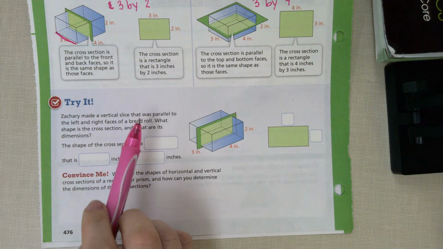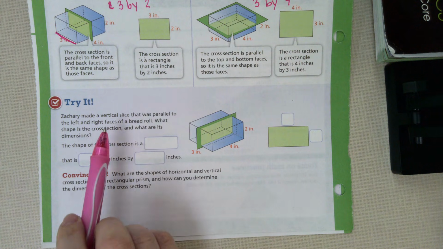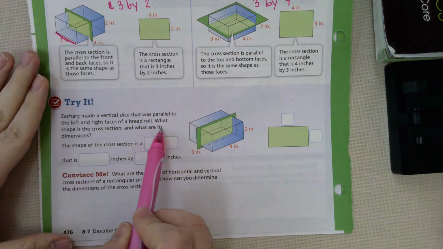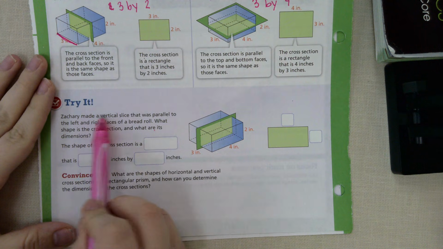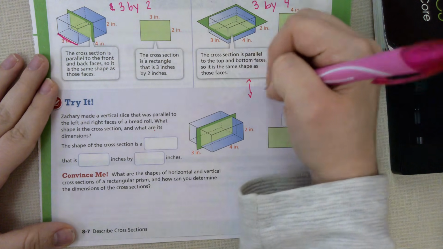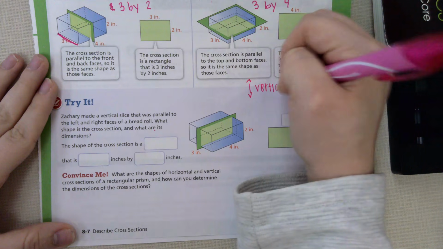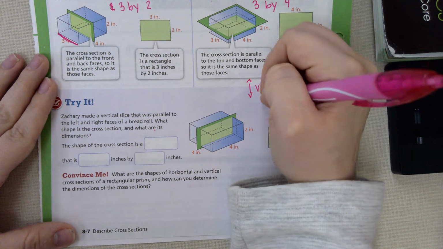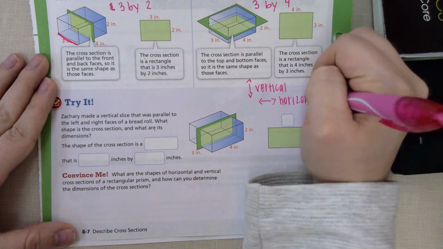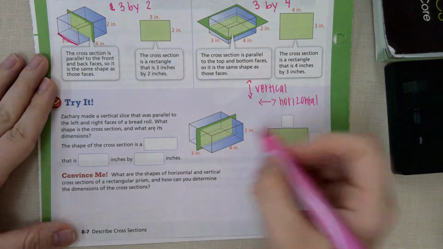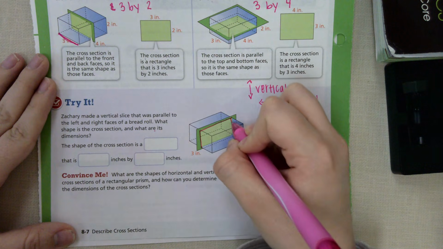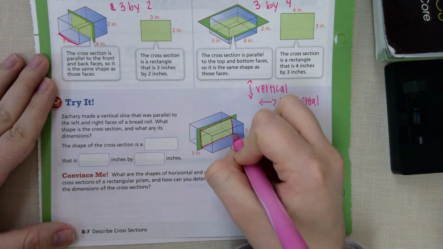It says Zachary made a vertical slice that was parallel to the left and right faces of the bread roll. What shape is the cross section and what are its dimensions? So he made a vertical slice. So we know vertical is up and down. I'm going to write vertical. And side to side is horizontal. So he made a vertical, or an up and down cut, and we're trying to figure out his cross section.